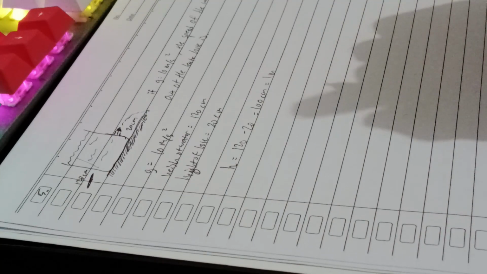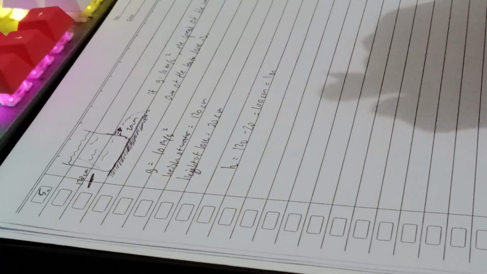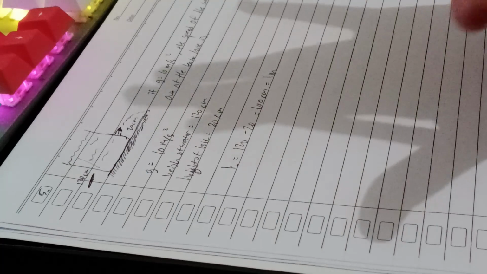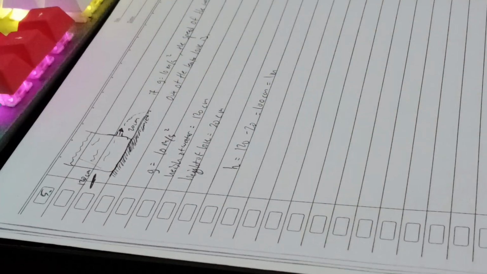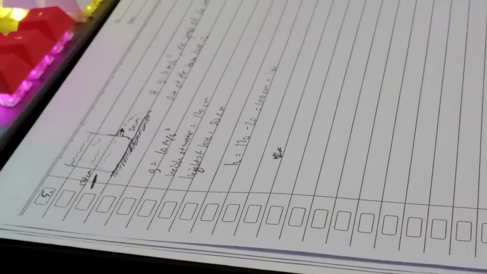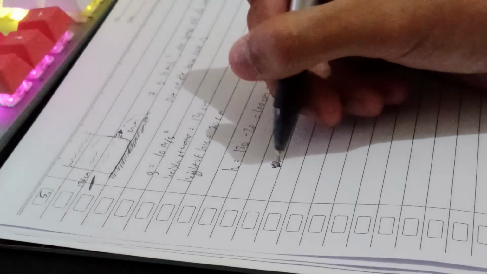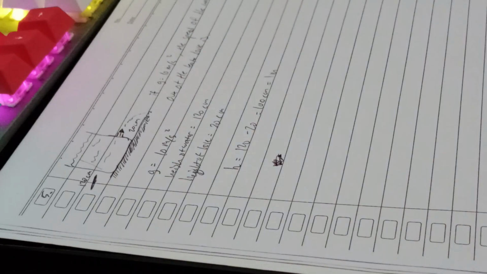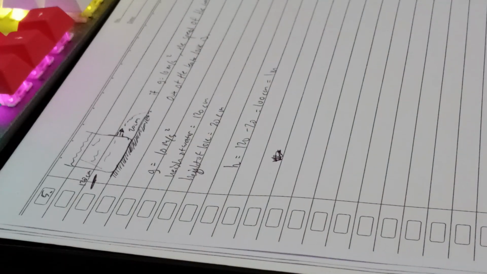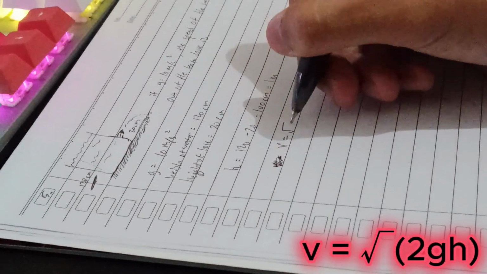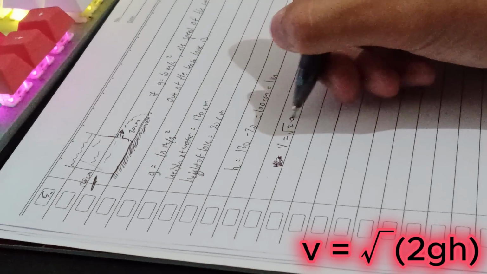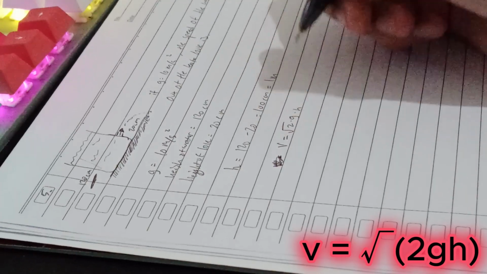Next, we're going to put in the formula for the speed of water. The formula is V equals square root of 2 times gravity times the height.